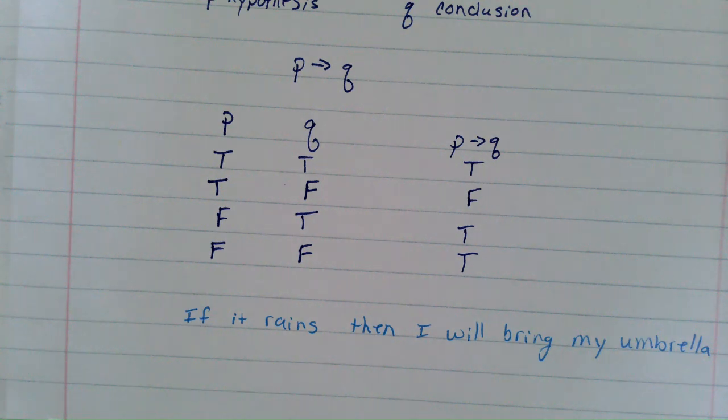Now, we know most parents probably mean if you don't clean your room, you're not going to the game. But they didn't say that in that first conditional statement. They only said, if you clean your room, you're going to the game. They never said what would happen if you didn't clean your room.